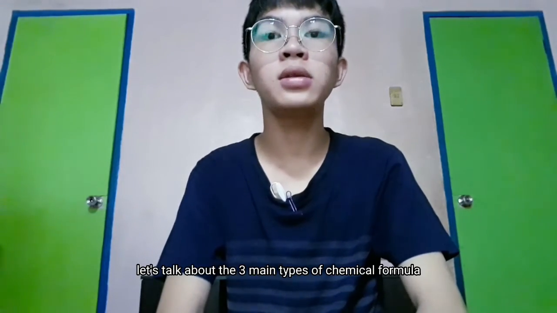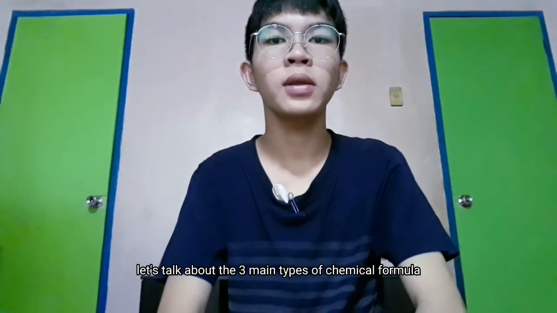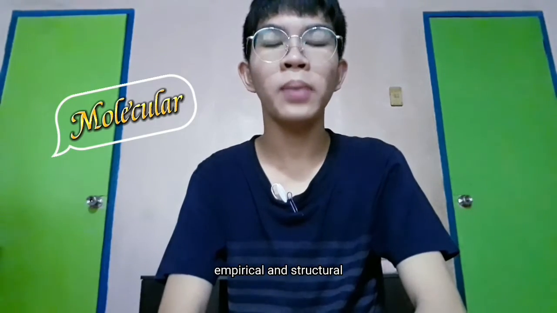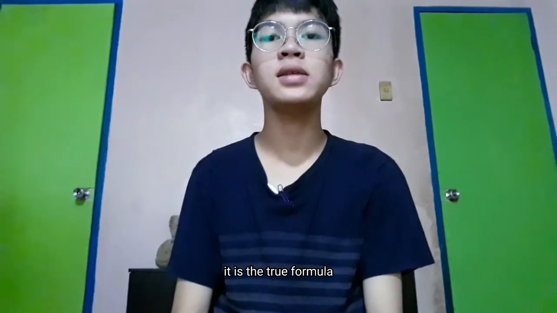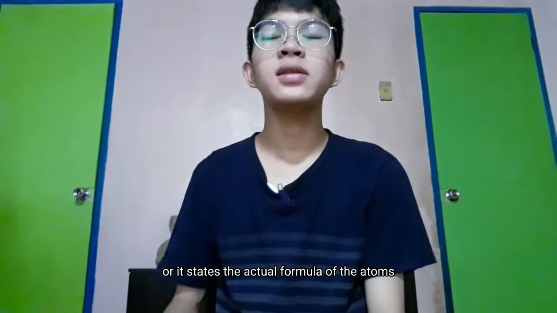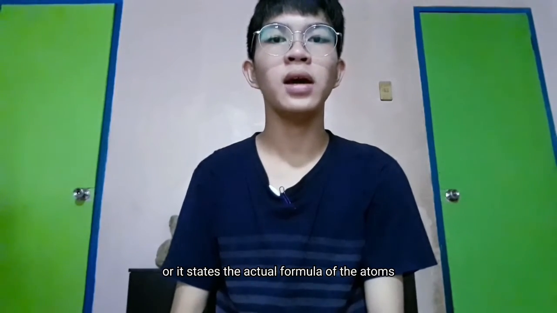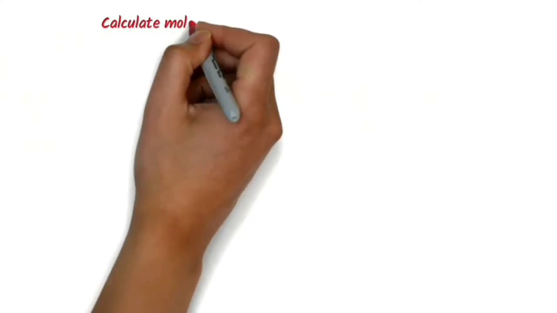Now, let's talk about the 3 main types of chemical formula. These are molecular, empirical, and structural. First, molecular formula. When we say molecular formula, it is the true formula, or it states the actual formula of the atoms. So how to calculate a molecular formula?